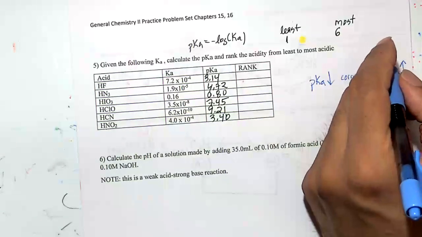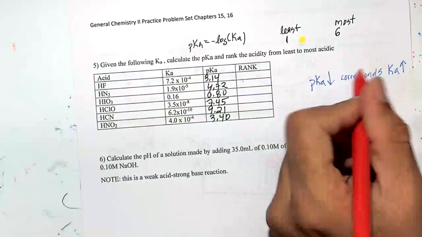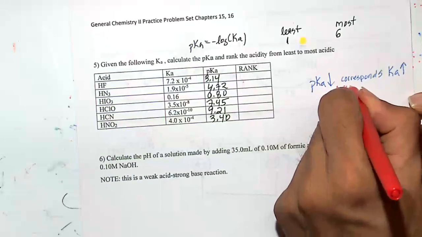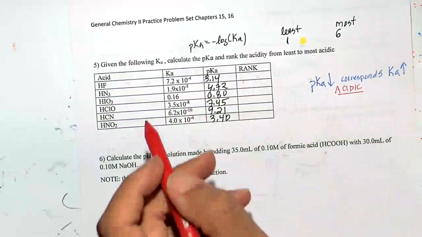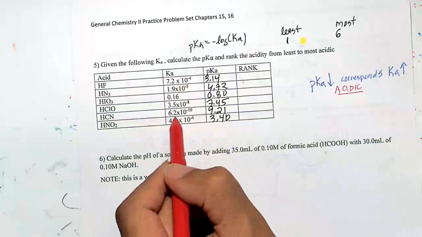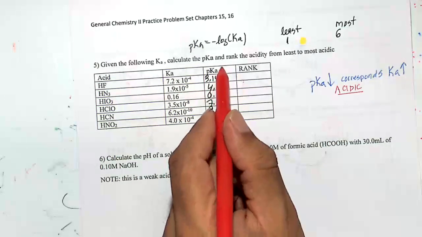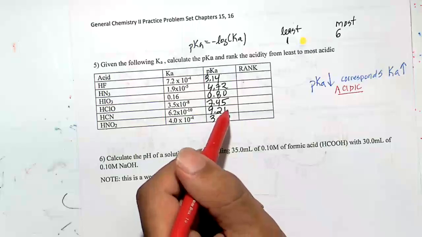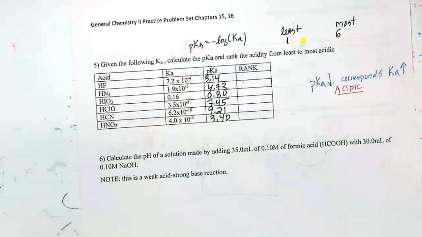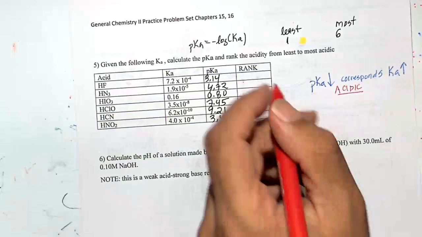And this is what we mean by something that's acidic. So you can look at the highest Ka value, or you can look at the lowest pKa value, and that is the most acidic. So which is the most acidic here?